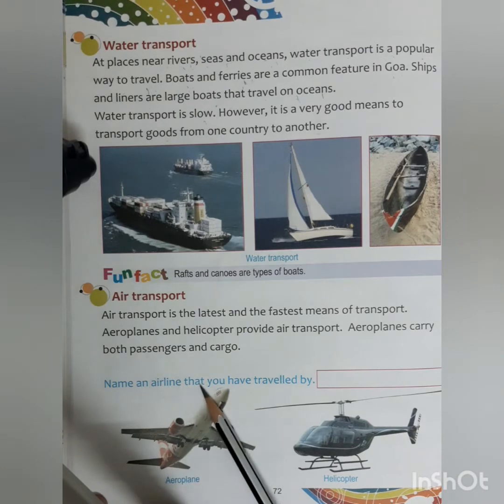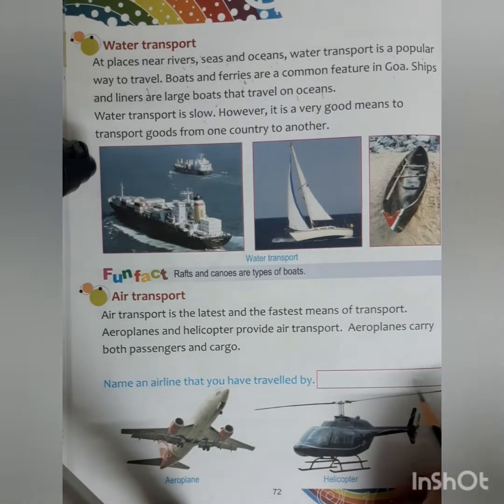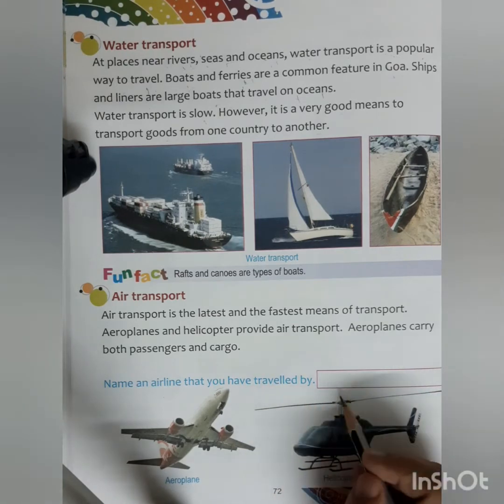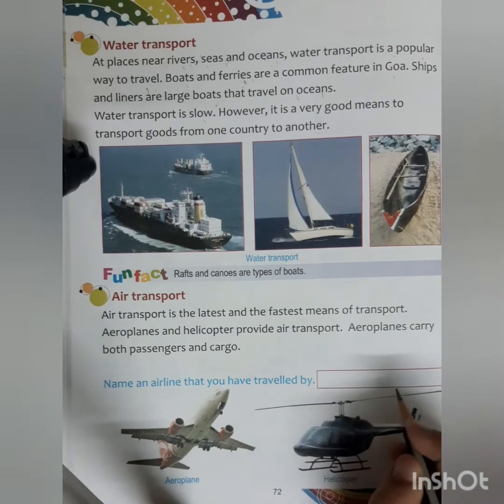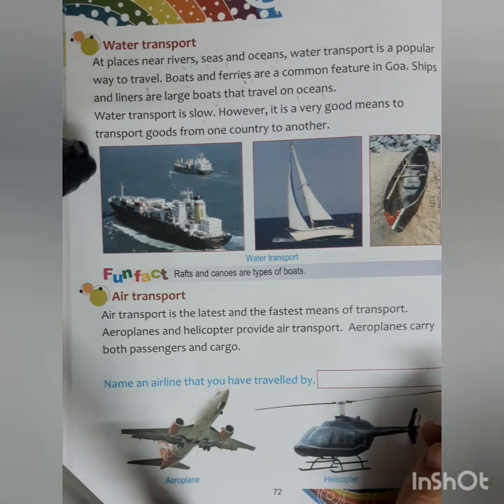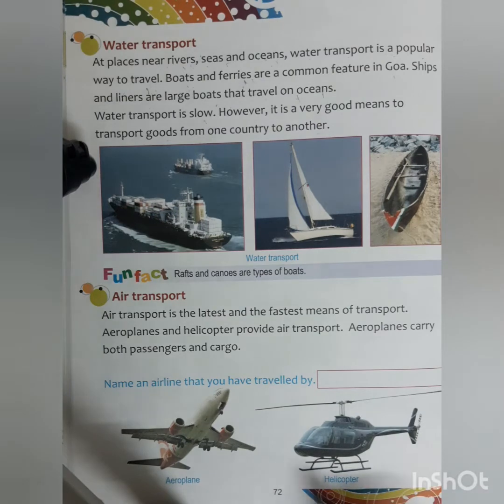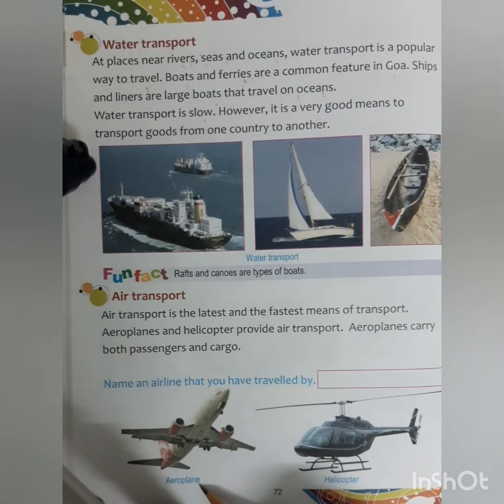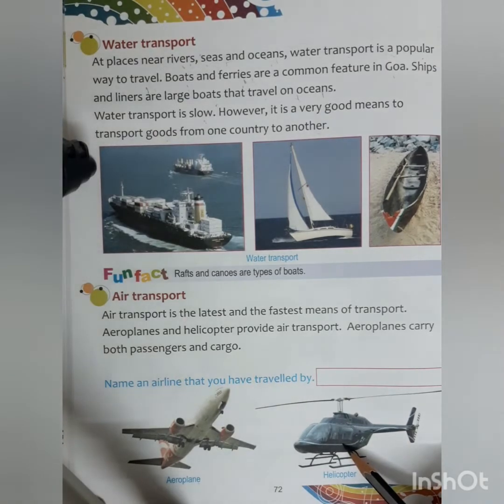Name an airline that you have traveled by. Here you can name the airline through which you have traveled, like Air India or SpiceJet, or there are many other airlines. You can write the names, Gulf Air or something like that. These are the two means of air transport, aeroplane and helicopter. Now let's come to page number 73.